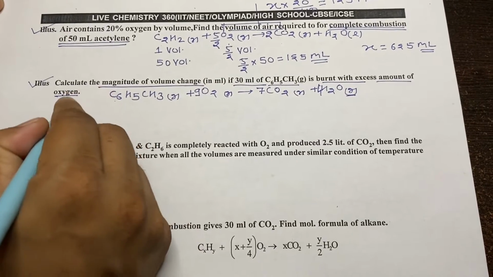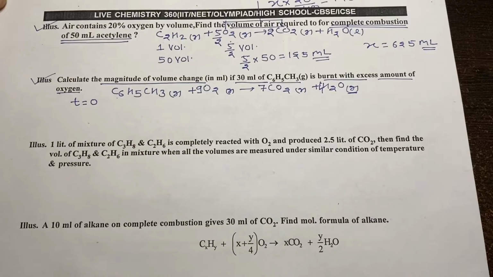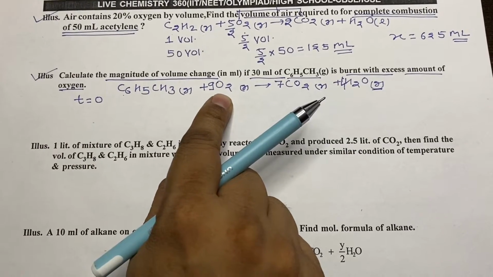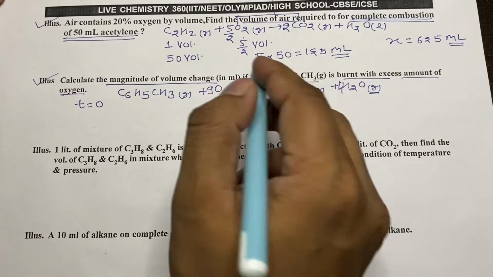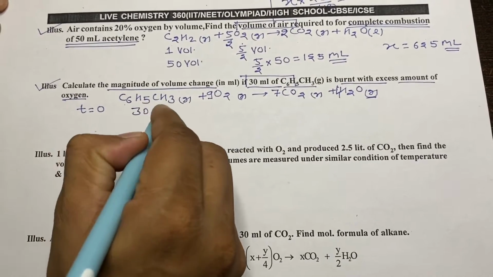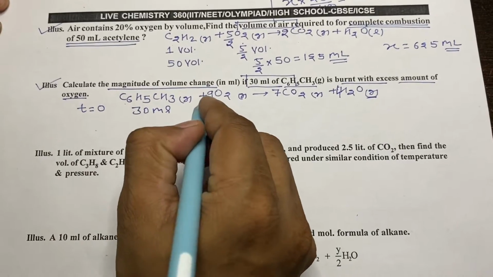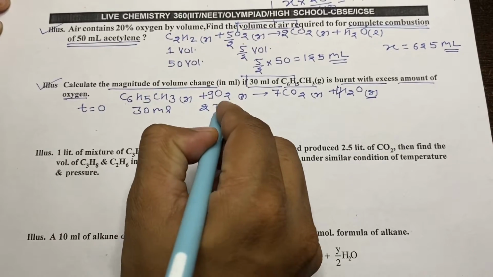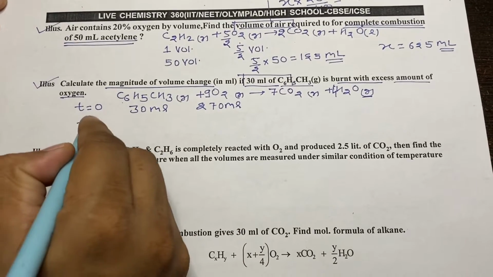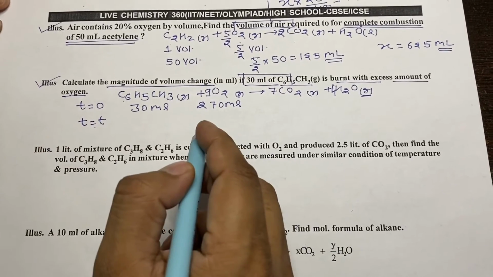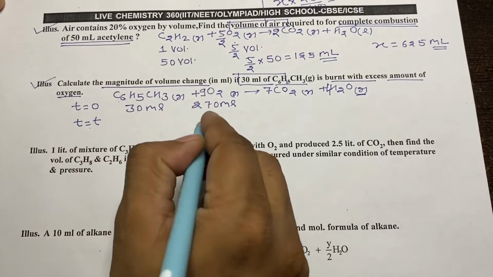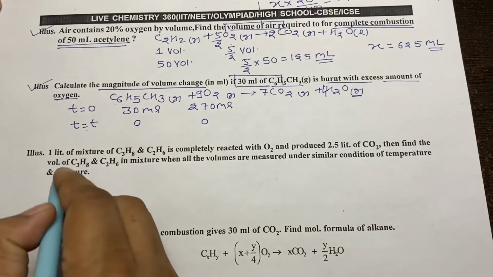So we can say that at T equal to 0, initially 1 volume of toluene and 9 volume of oxygen combine. It is given that 30 ml of toluene will combine with 270 ml of oxygen. At time T, there is no limiting reagent present in this reaction, so both will be completely consumed.